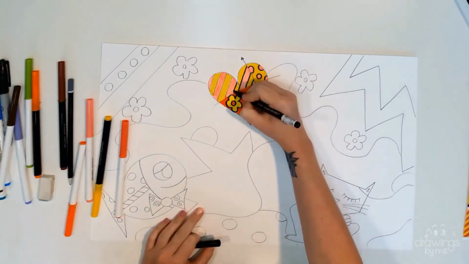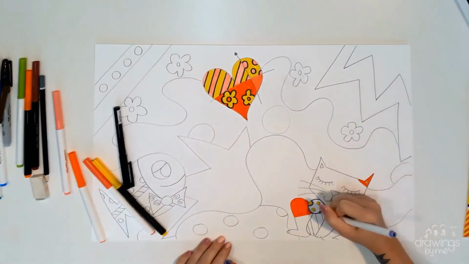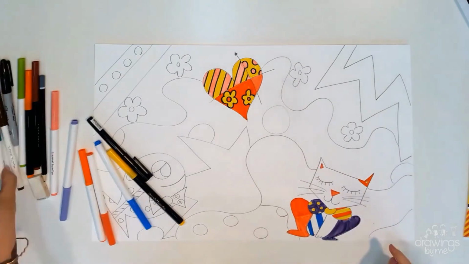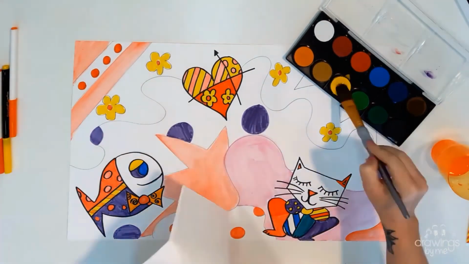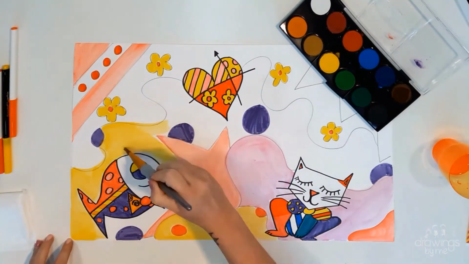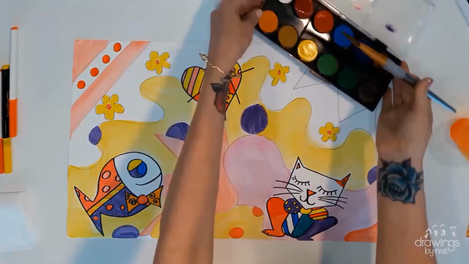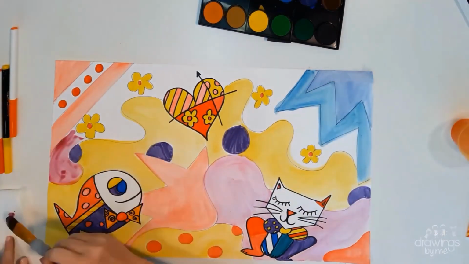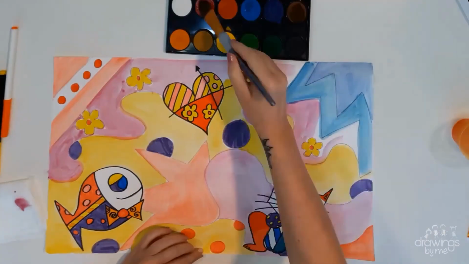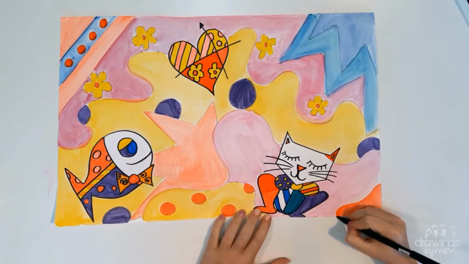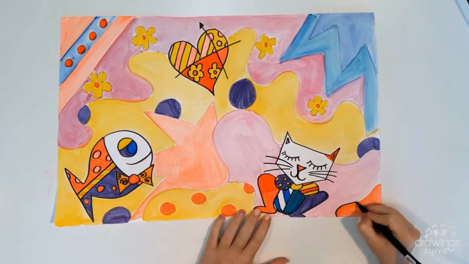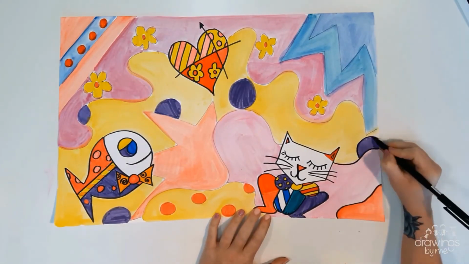Remember to take your time and stay in the lines. But don't worry if you go outside some. The black marker that you will use to outline can cover it after. Fill in the background with pens, pencils, or watercolor paints, and add the outline and any small details with a black marker. This makes it pop, just like Romero does. Remember, the choice of patterns is really up to you.